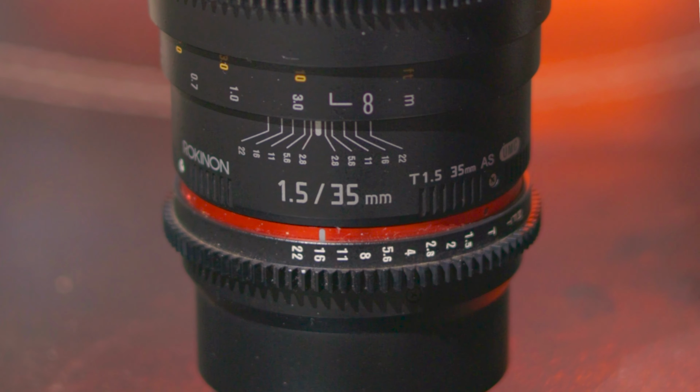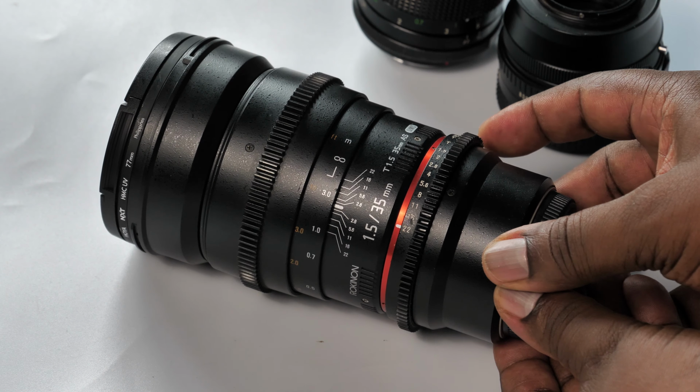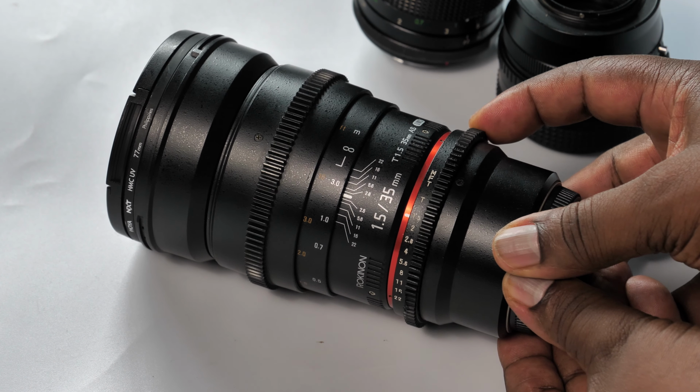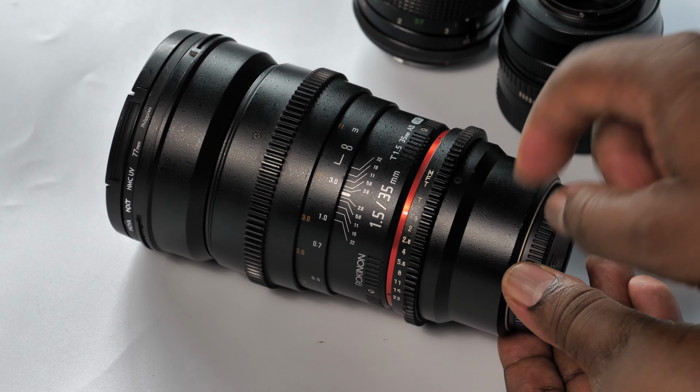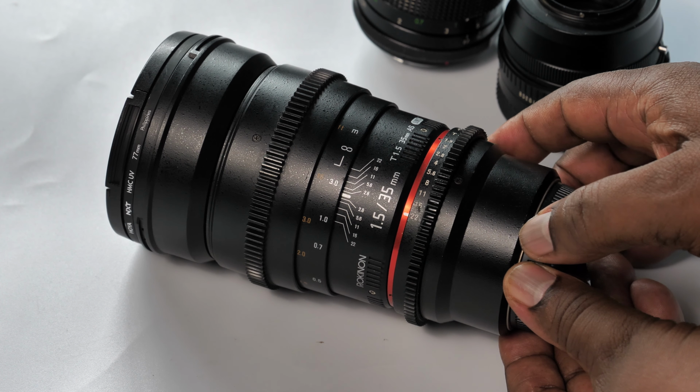When you see a lens and it's written 35mm 1.5, what that means is that is the maximum opening that your lens can have. It does not mean that this lens is not capable of other apertures. As you can see on the barrel of the lens, it goes all the way from 1.5 to 22.